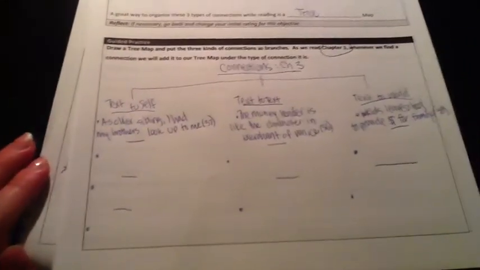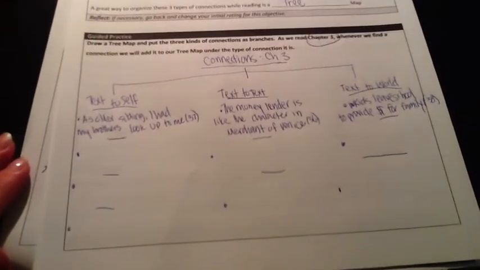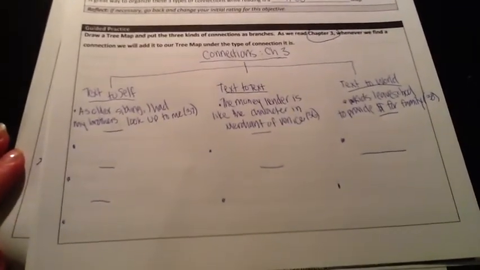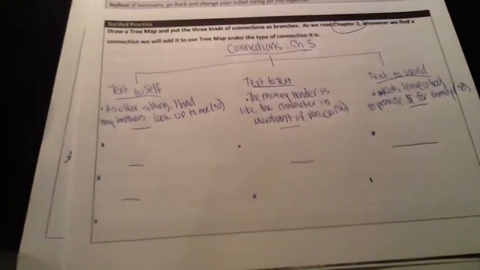At this point, you're going to read chapter 3, and as you are reading, you'll be making text-to-self, text-to-text, and text-to-world connections. Good luck!